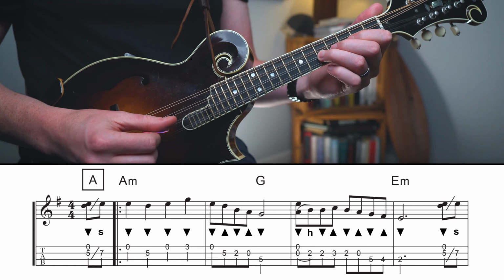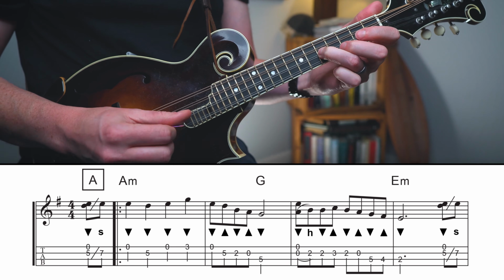All right, we'll come over to that backing track now and try that whole A section once together. 1, 2, 3, 4.